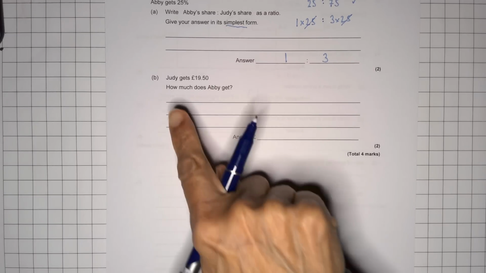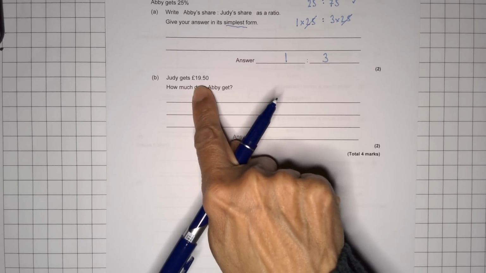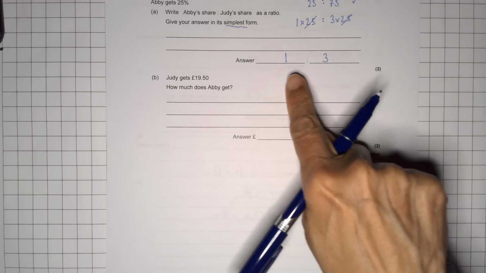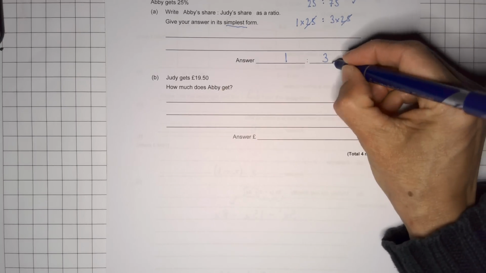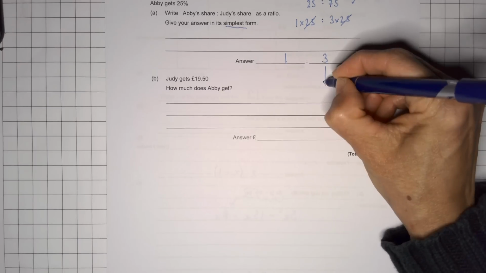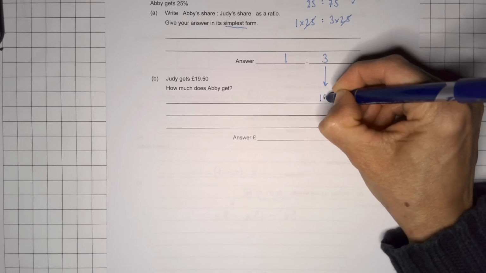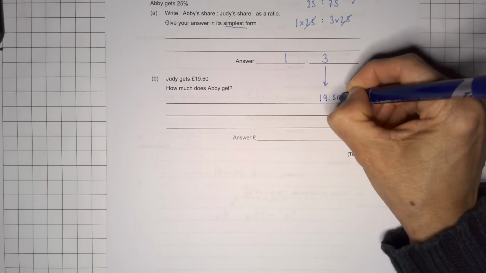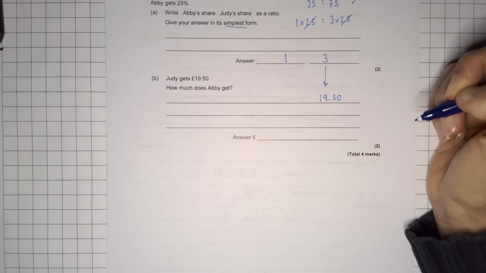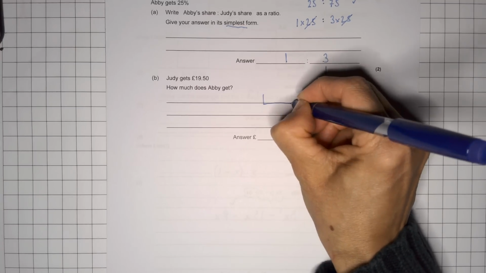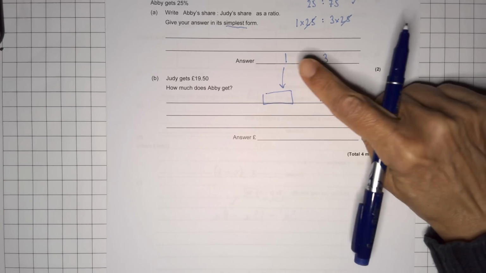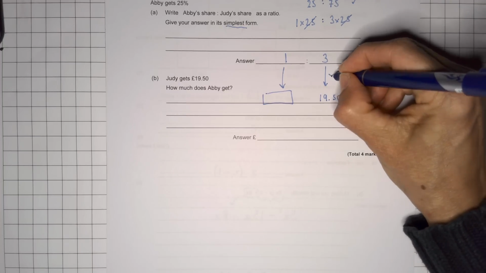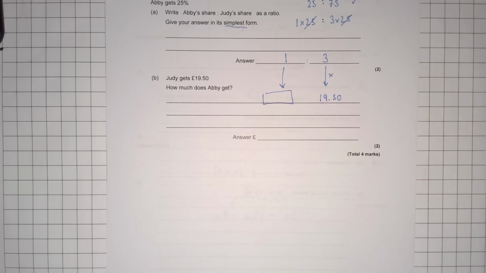And they tell us that Judy gets £19.50. Now remember, the first person was Abby and the second person was Judy. So basically, Judy received £19.50. And they're asking us, how much does Abby get? And what we do on one side of a ratio, we do on the other. So we're trying to find out 3 times what gives £19.50.